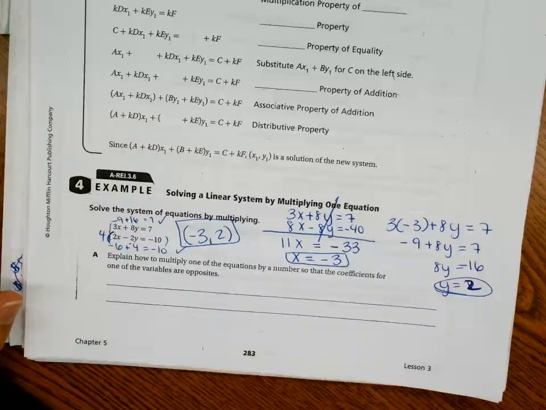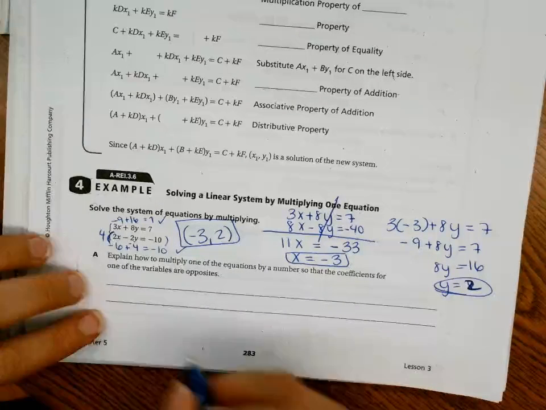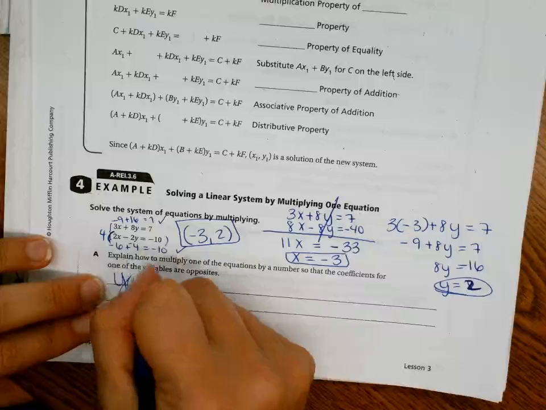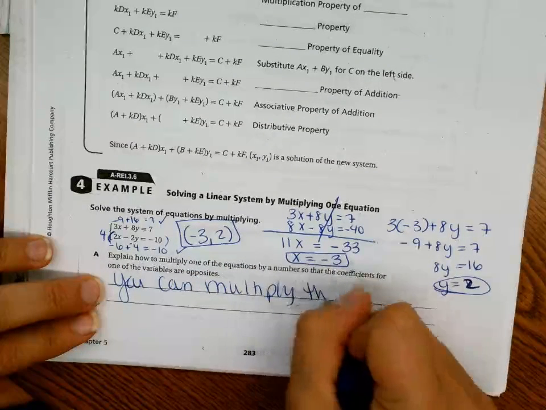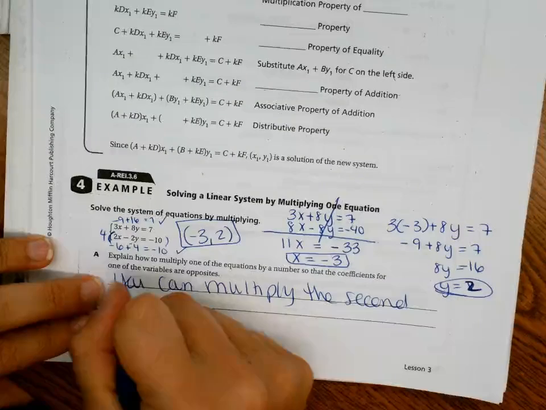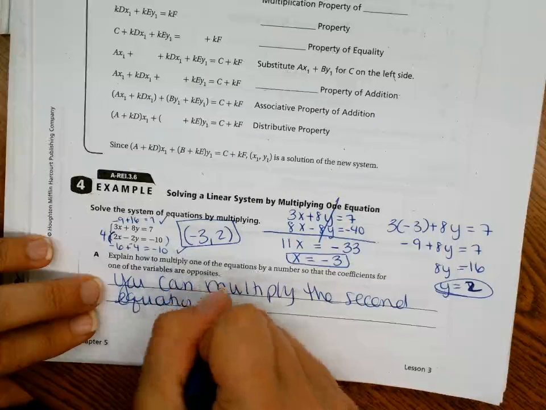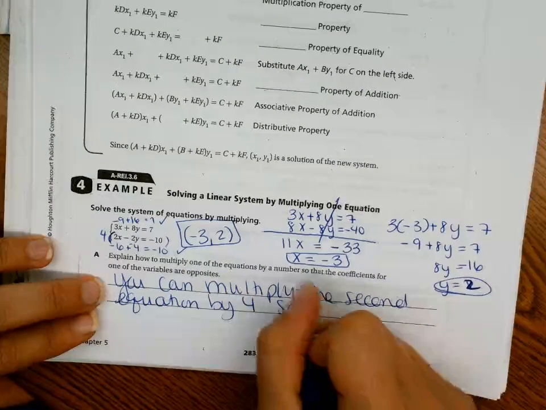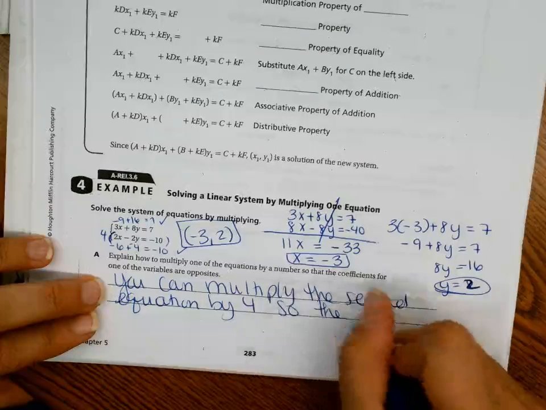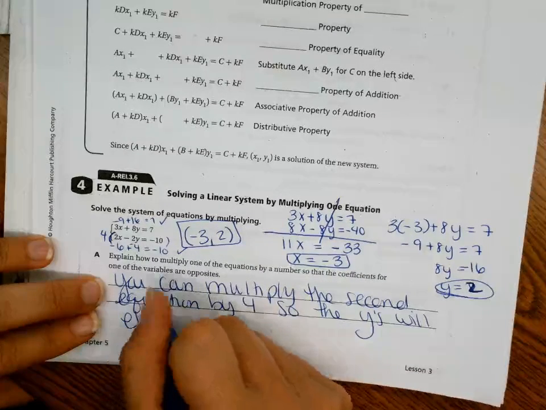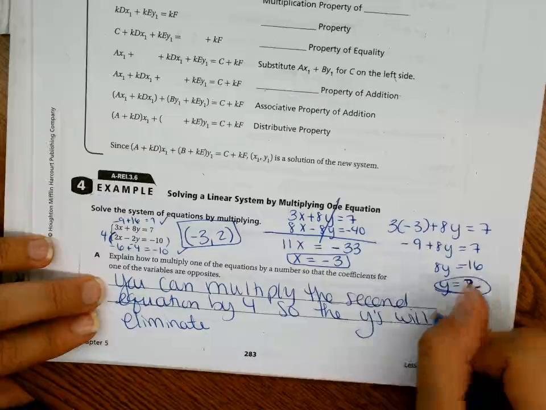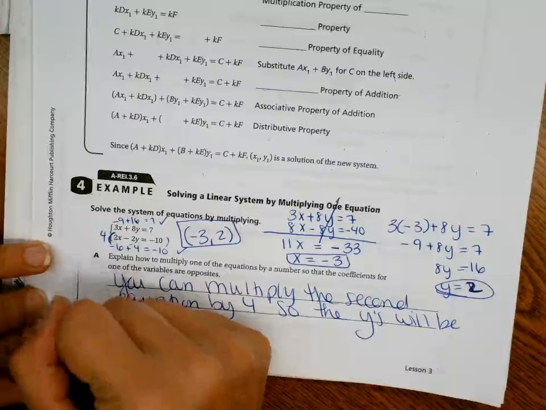Explain how to multiply one of the equations by a number so that the coefficients for one of the variables are opposites. So you can multiply the second equation by 4, so the y's will be opposites and eliminate.